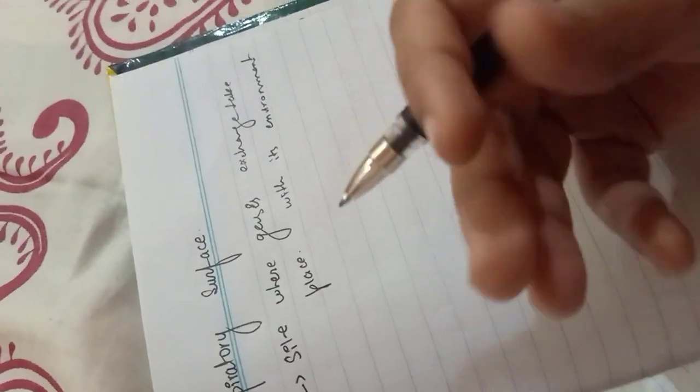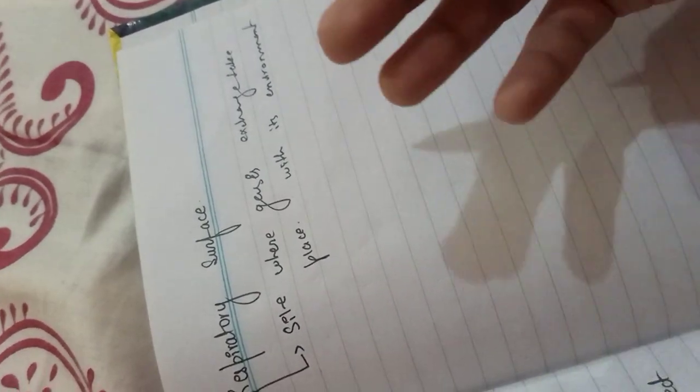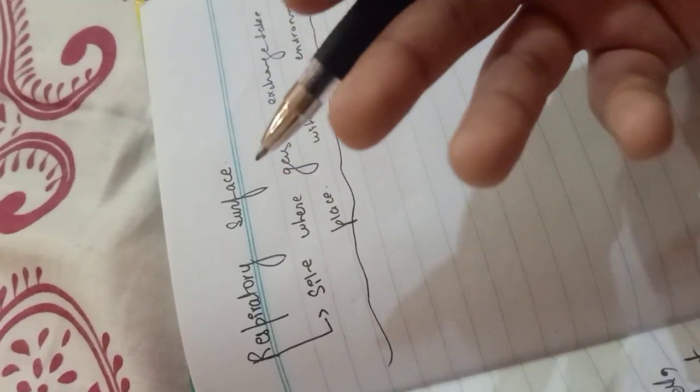In human beings, we have a site or area, the alveoli in the lungs, that helps in the exchange of gases. So that is a respiratory surface, the area where respiration basically takes place.